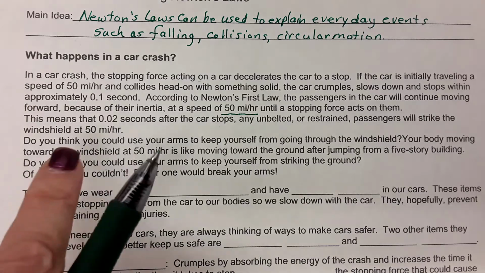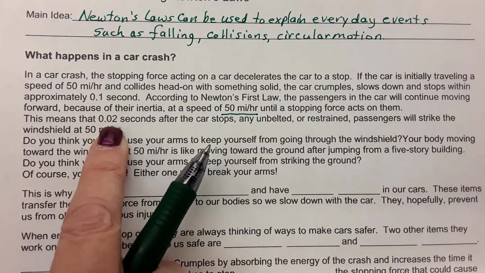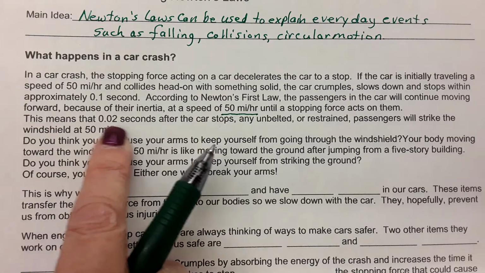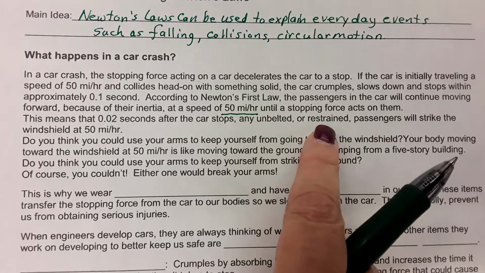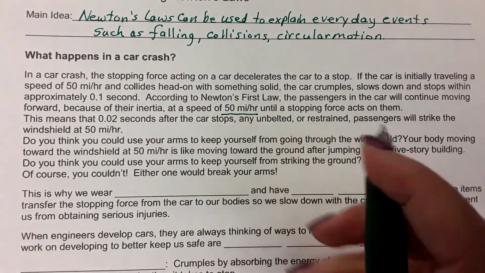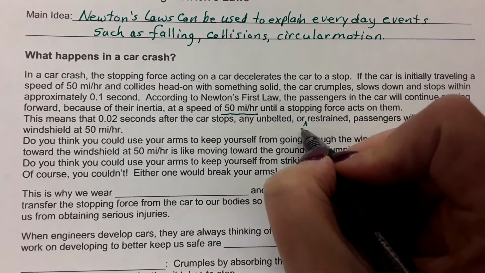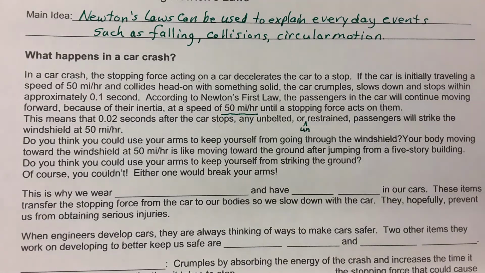Now, this means that 0.02 seconds, 2/100ths of a second, after the car stops, any unbelted or unrestrained, that should say unrestrained, oops, typo, passengers will strike the windshield at 50 miles an hour. So what would that be like? Could you stop yourself from hitting the windshield at 50 miles an hour?